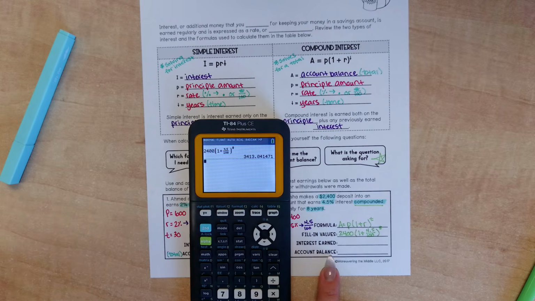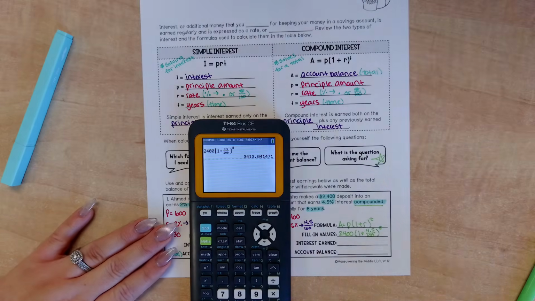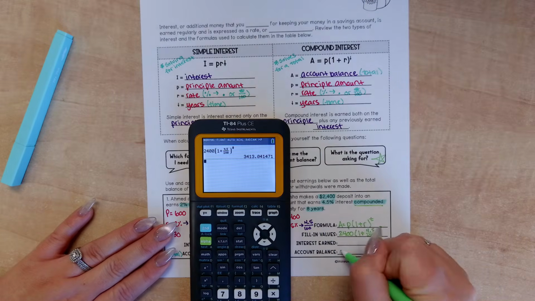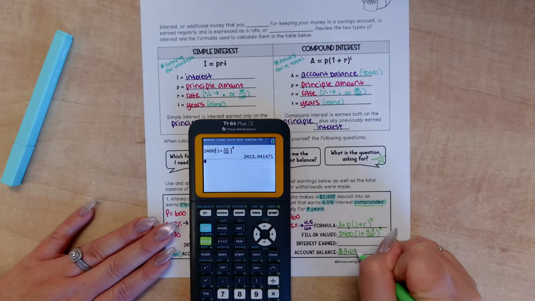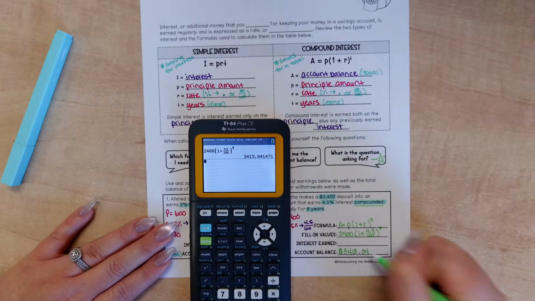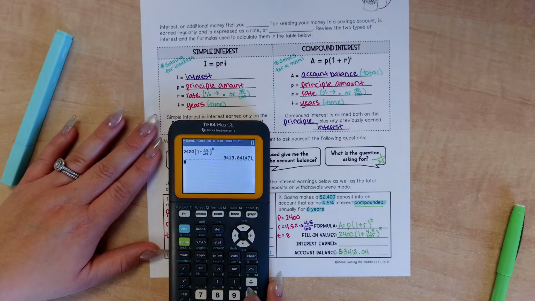But account balance, oh, that's everything. That's why that amount is bigger. So we're going to put our account balance here. $3,413.04.